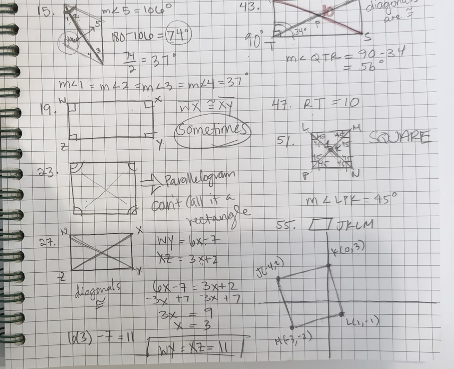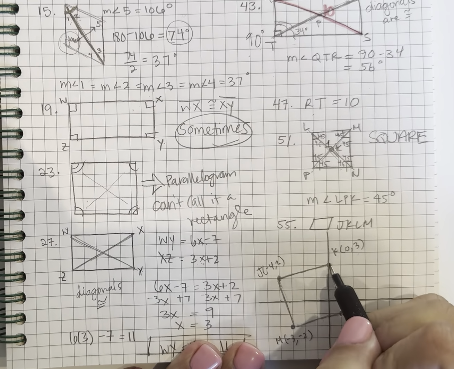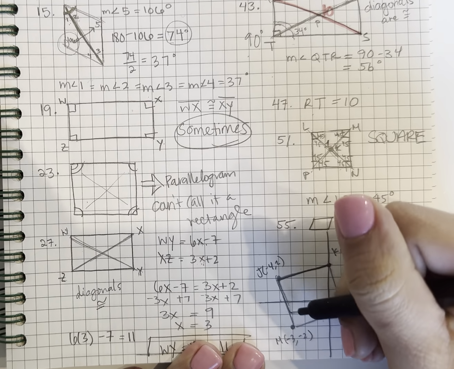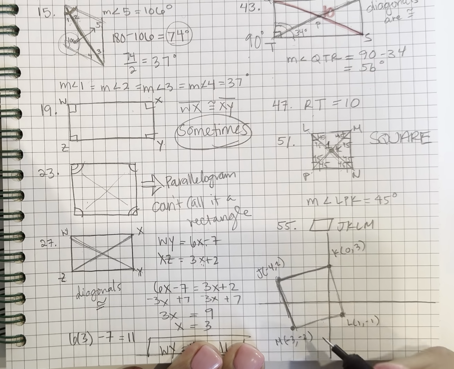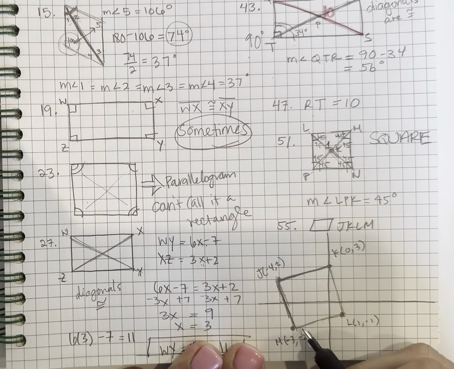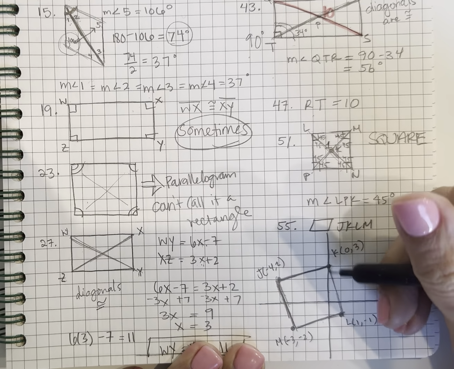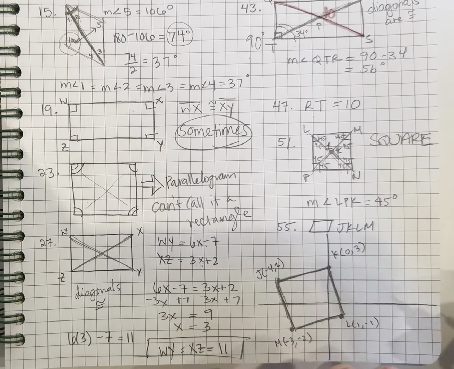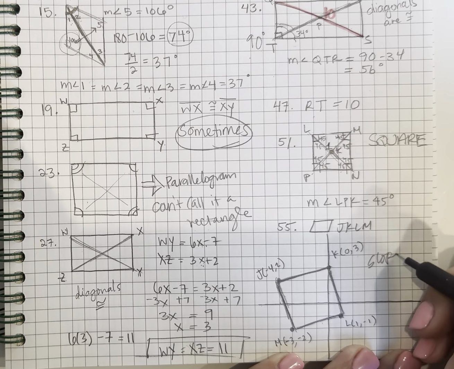So now, for it to be a square, there's a couple ways to go about it, but probably the simplest way, I want to first show that these guys are perpendicular. All these angles are perpendicular. So in order to prove that they're perpendicular, I'm going to find their slopes.